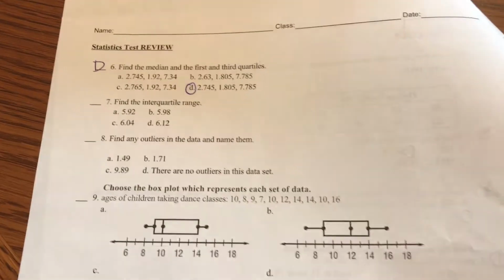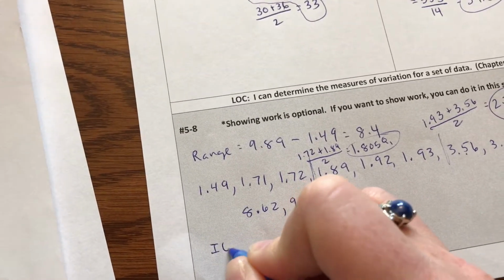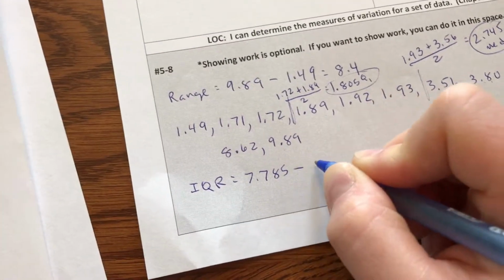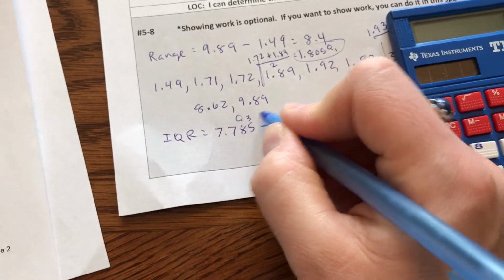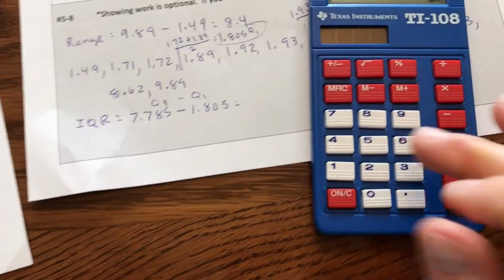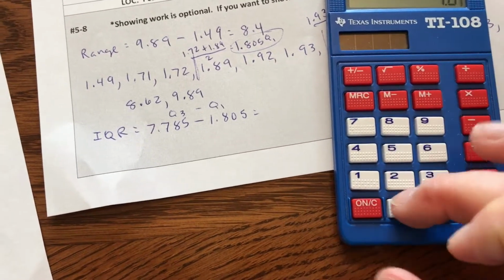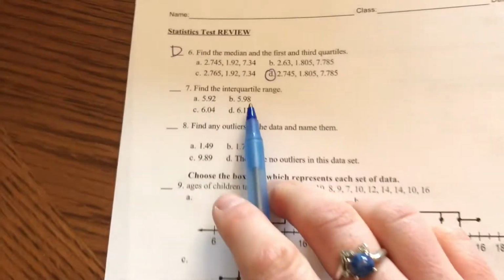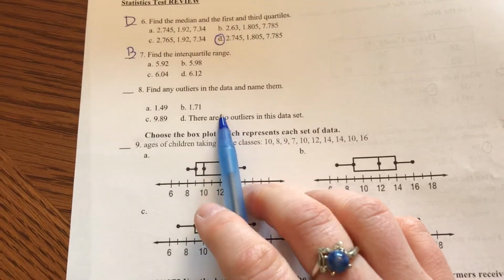Now the interquartile range, that's easier. So we take Q3 minus Q1, 7.785 minus 1.805 is 5.98 for the interquartile range. That's B.